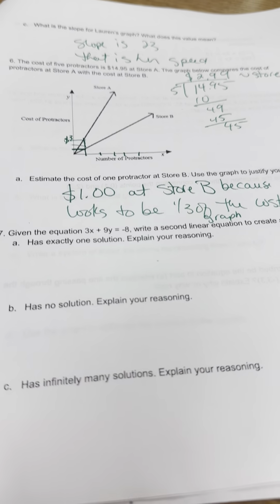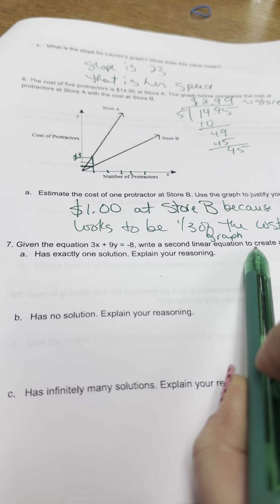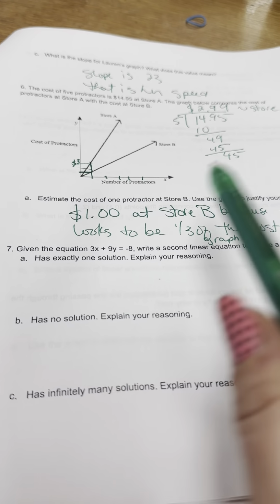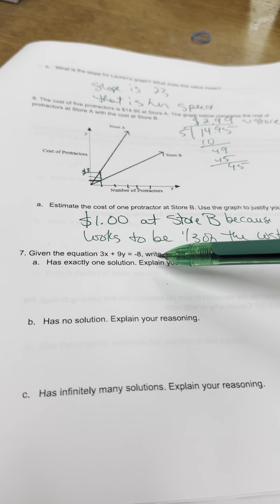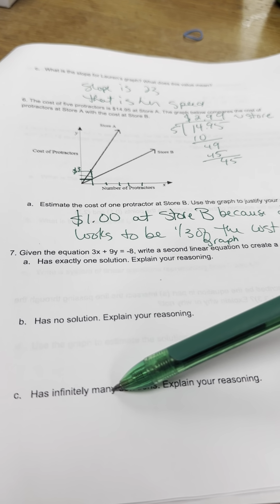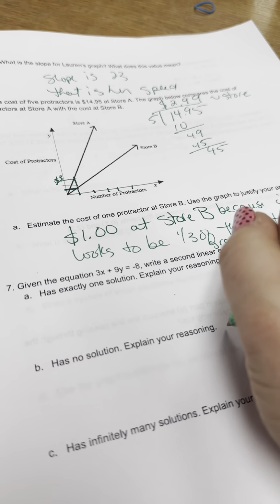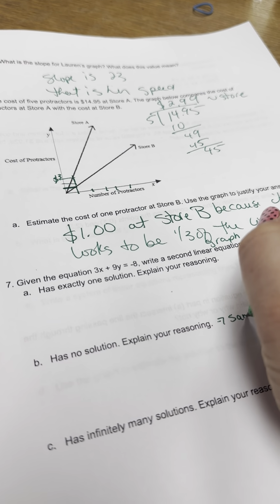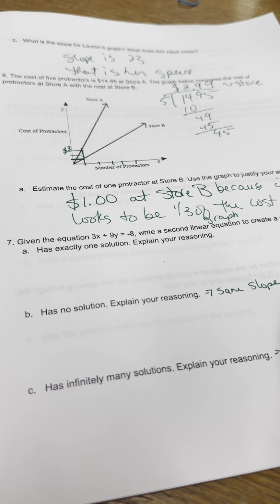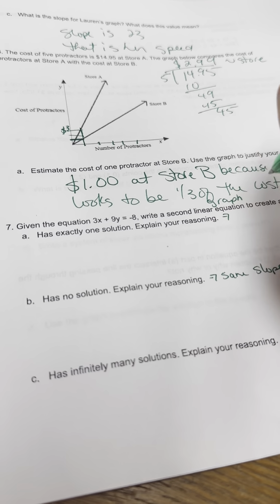All right, number 7. Given the equation 3x plus 9y equals negative 8, write a second linear equation to create a system that has exactly one solution. Okay, so we have to look to see if we have exactly one solution, no solutions, or infinitely many solutions. So no solution means it has the same slope. Infinitely many means it's the same equation essentially.